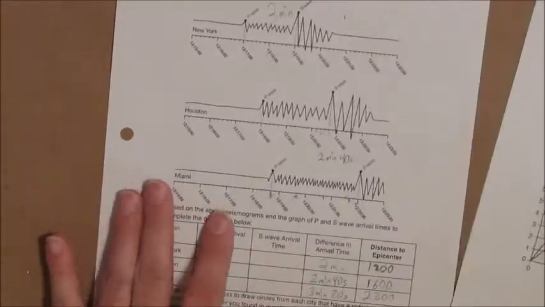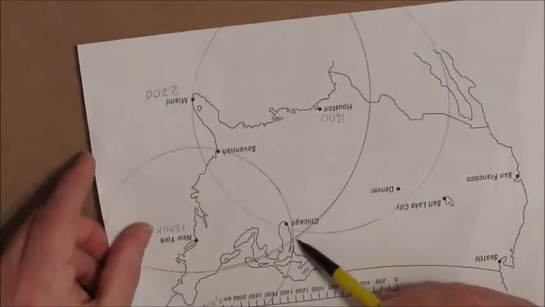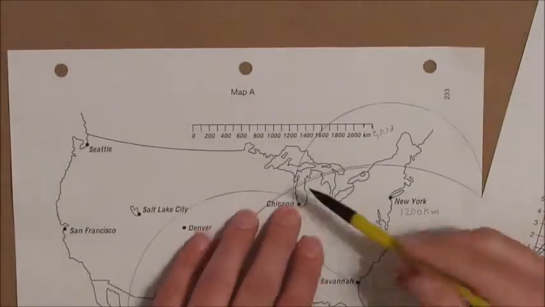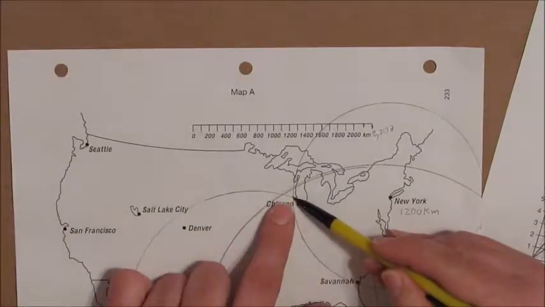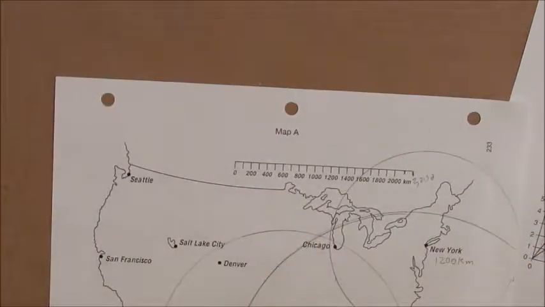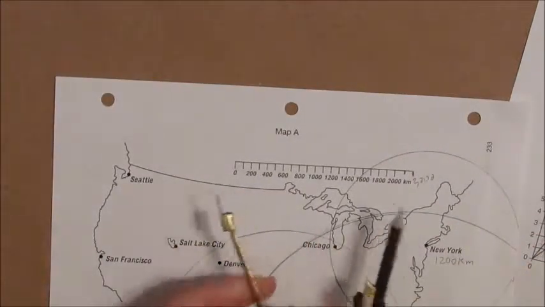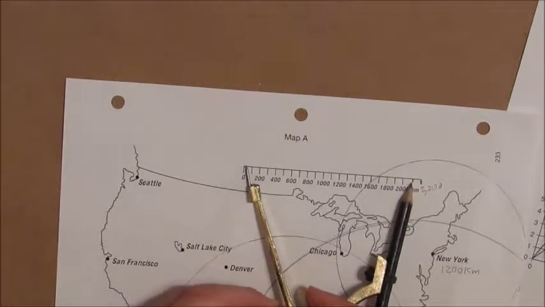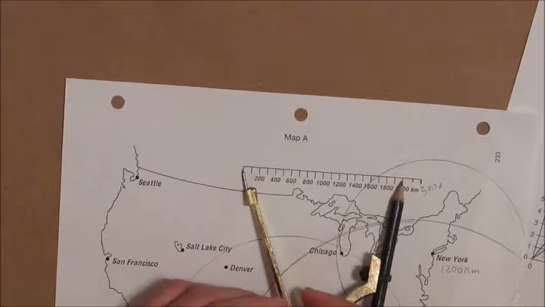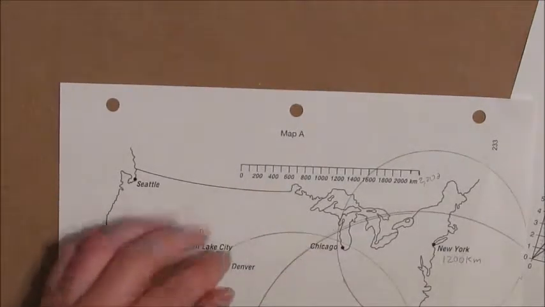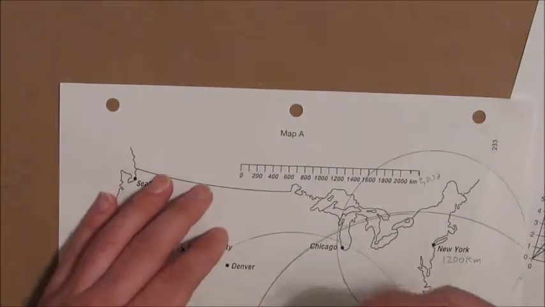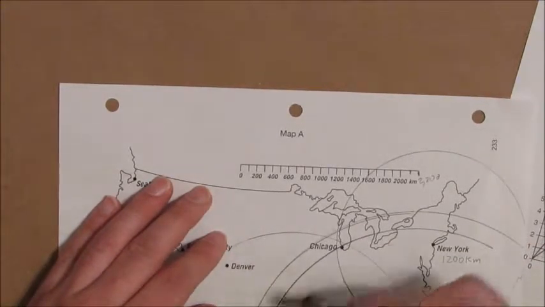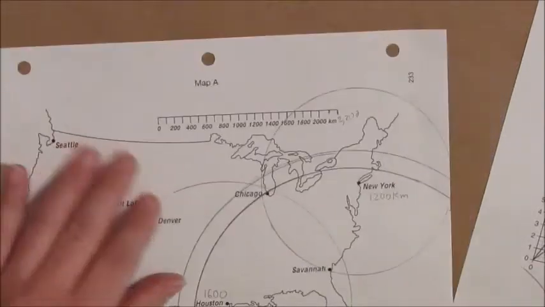Now, even with our mistake, we got pretty close. We know that somewhere inside this little circle, where these 3 circles intersected, was where the earthquake happened. But I bet if we go back and fix our measurement to 2,000, what it should have been, the circles will come together very nicely off of Miami here. Still off just a hair, but it's a little closer.